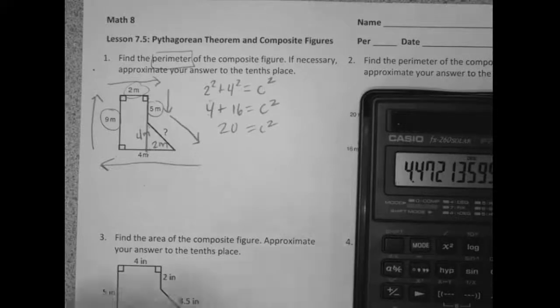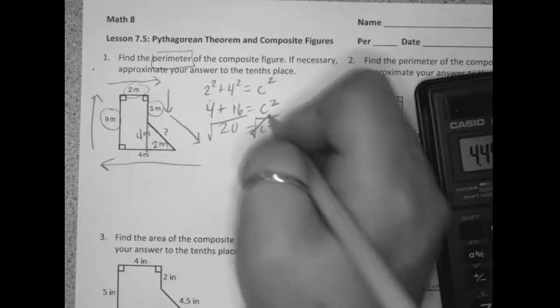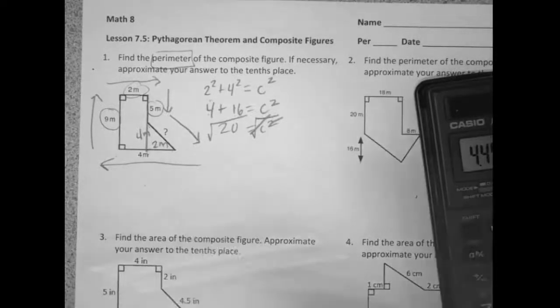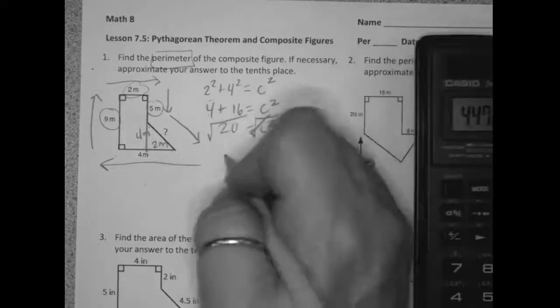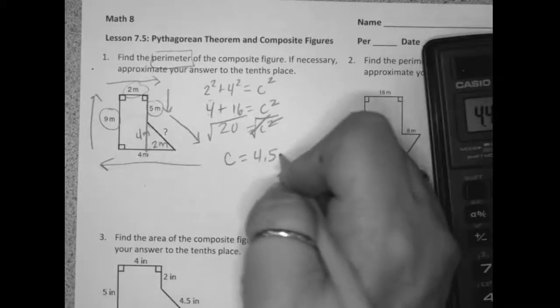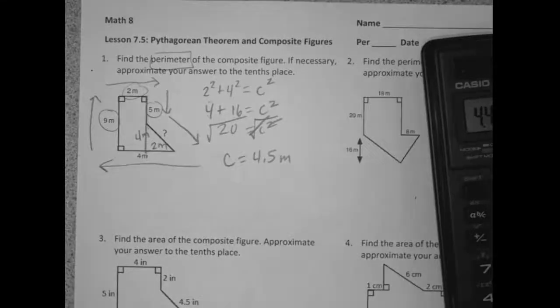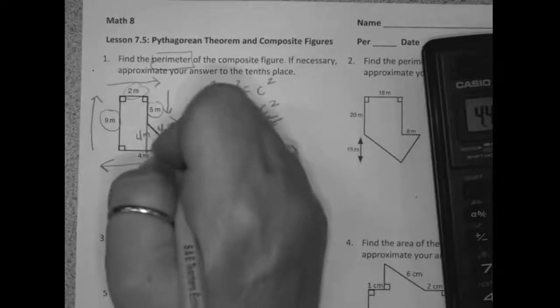So we're going to round it up to 4.5. So I'm going to take the square root of both sides. These cancel, right? The square root of 20 is 4.5. So c is equal to 4.5 meters. So this question mark here is 4.5 meters.